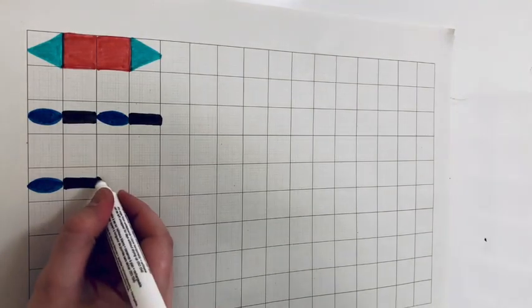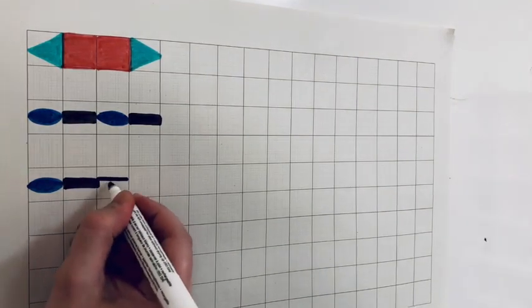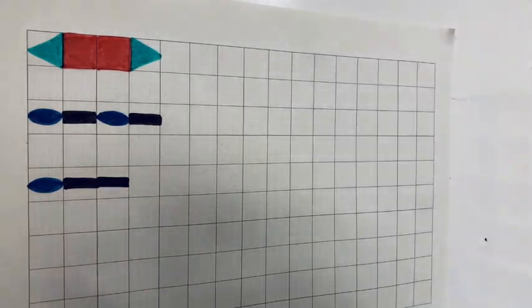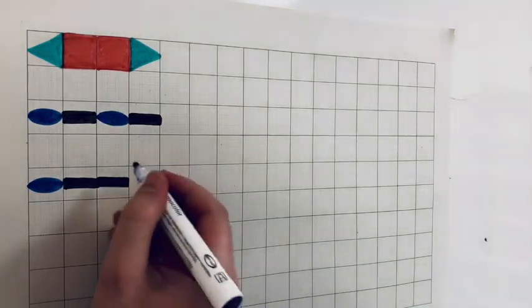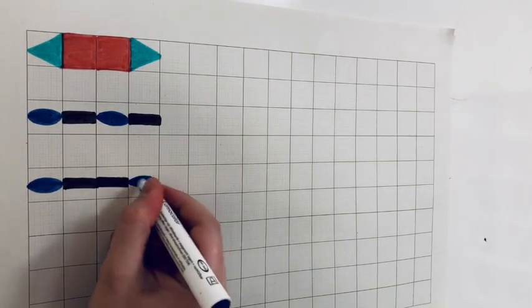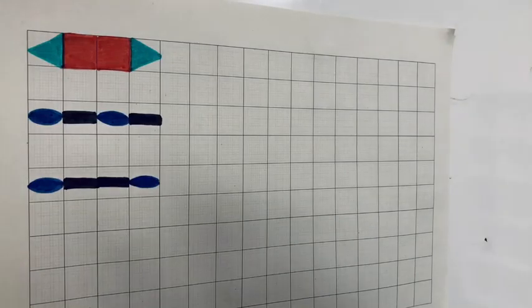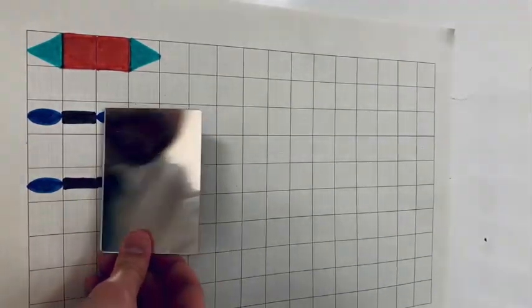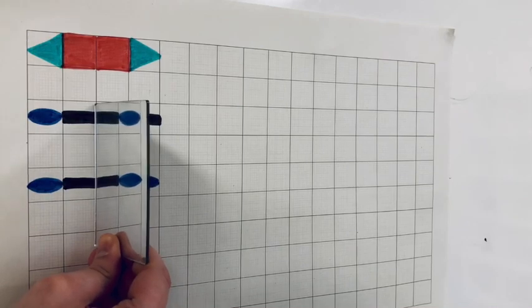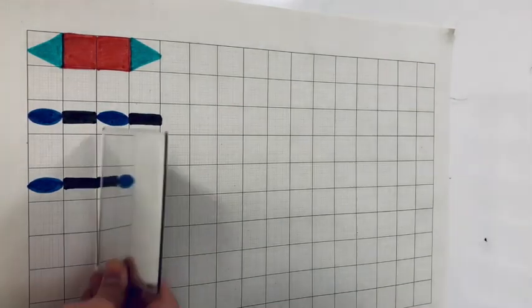So our mirror showed us one more black rectangle and one more blue oval. Let's check that again with our mirror. That's correct.